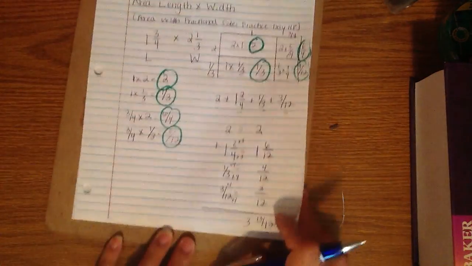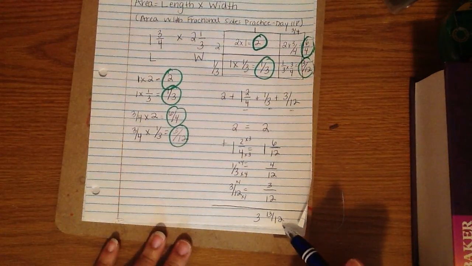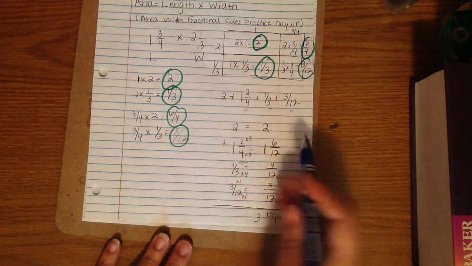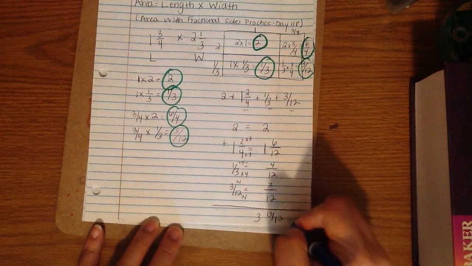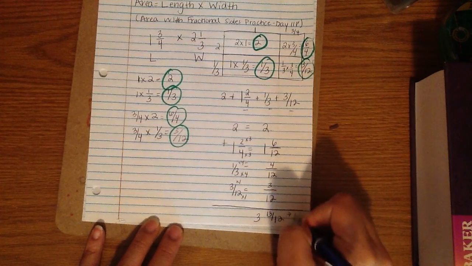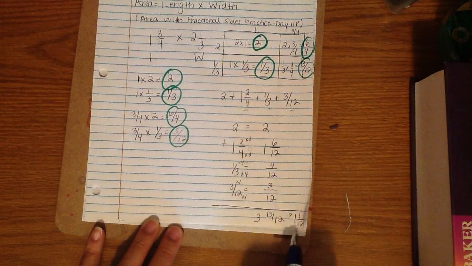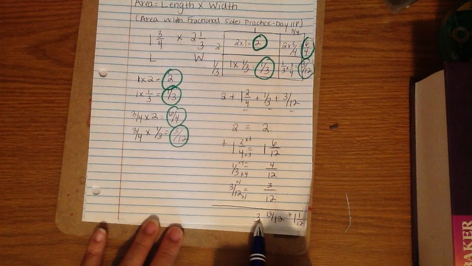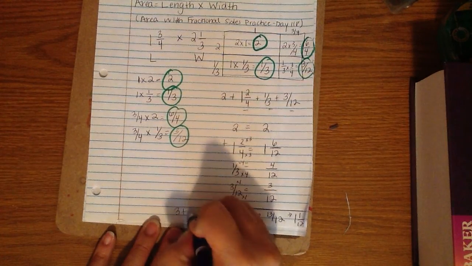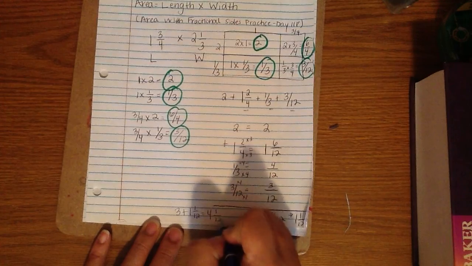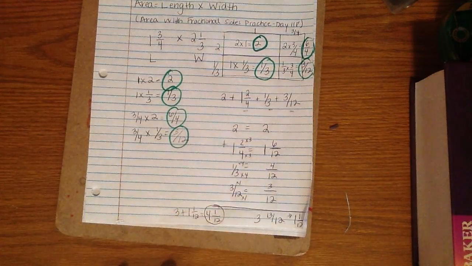I know that this final answer down here is an improper fraction, so I have to turn it into a proper fraction. 13 twelfths is really equal to, 12 will go into 13 one time with 1 left over, 1 and 1/12. So now I have to take 1 and 1/12, add it to my 3 wholes that I had here. 3 plus 1 and 1/12 equals 4 and 1/12 is the area of the piece of wood she is going to cut.